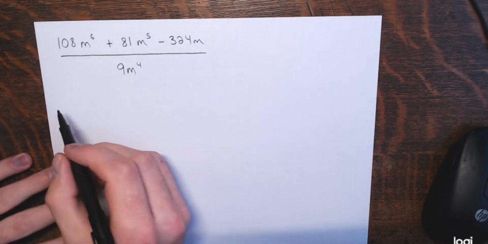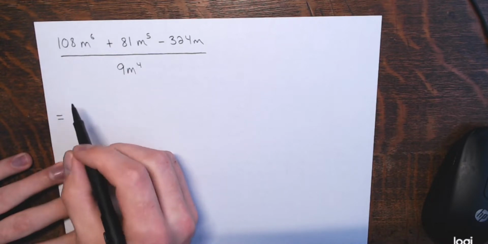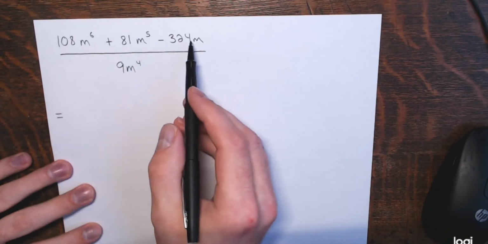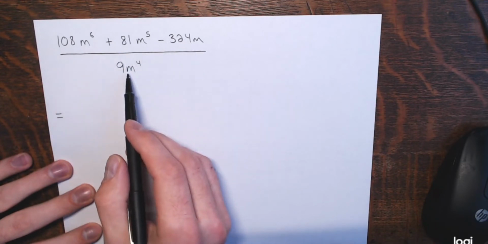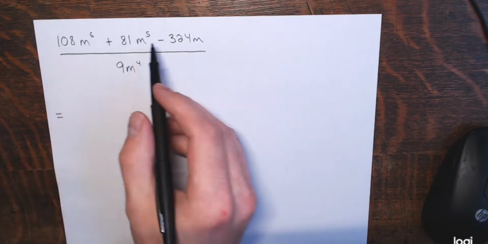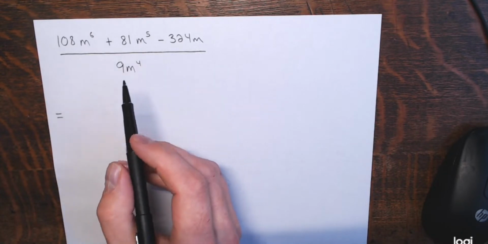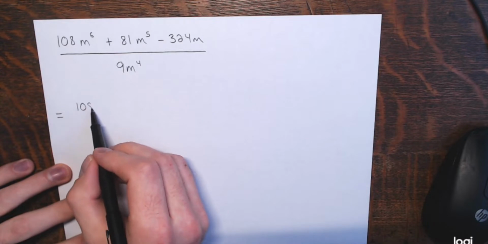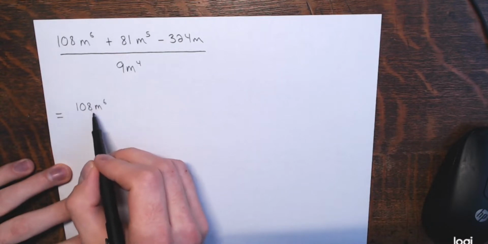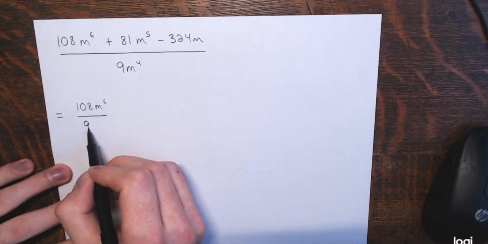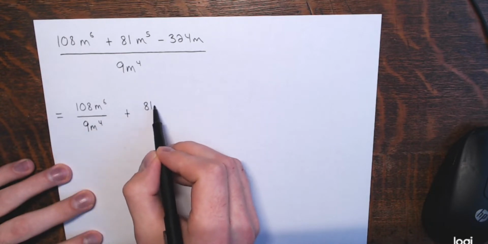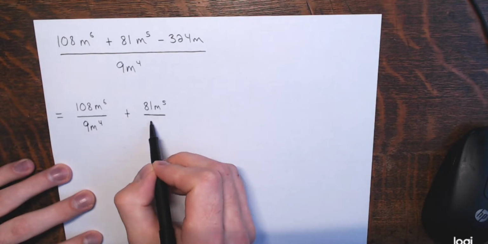And like I was saying on the previous page, it's the same setup every time here. Multiple terms in the numerator, each one of them gets divided by this monomial. So I can write this as the sum of 3 fractions, where each term in the numerator is divided by the denominator. So this is 108m to the sixth divided by 9m to the fourth, plus 81m to the fifth divided by 9m to the fourth.